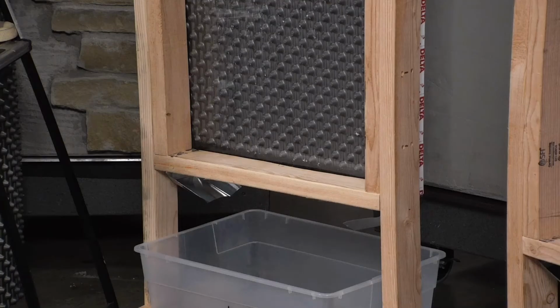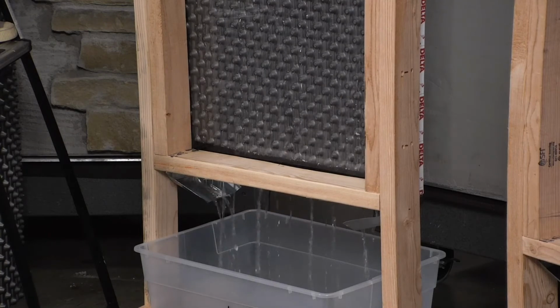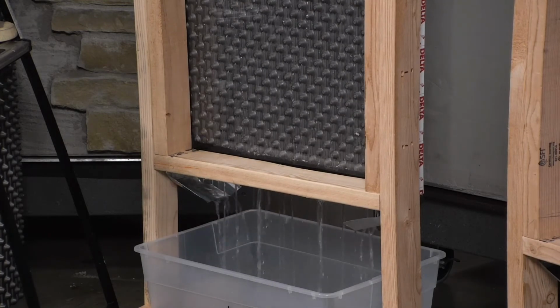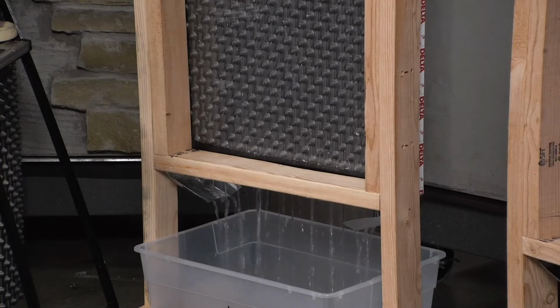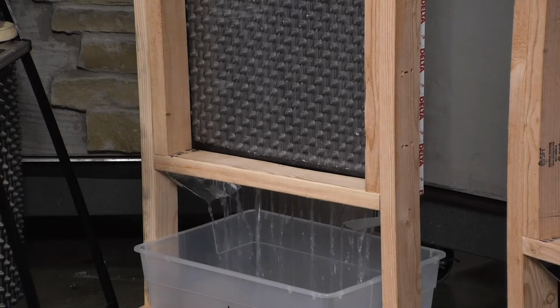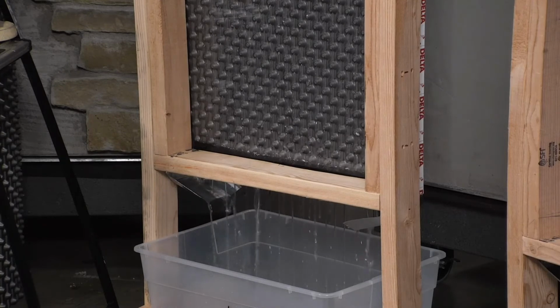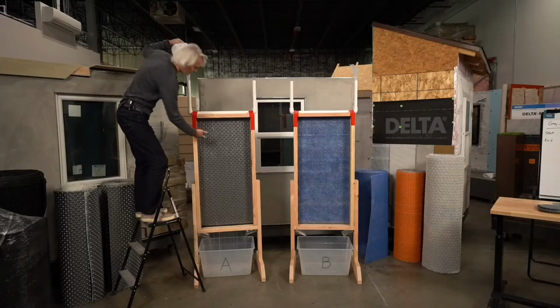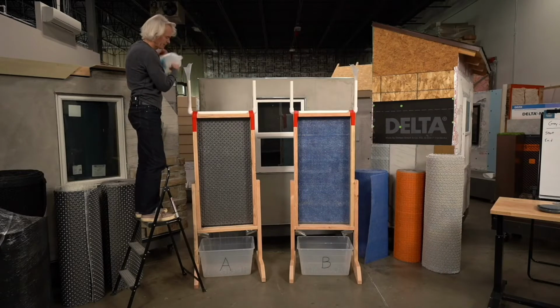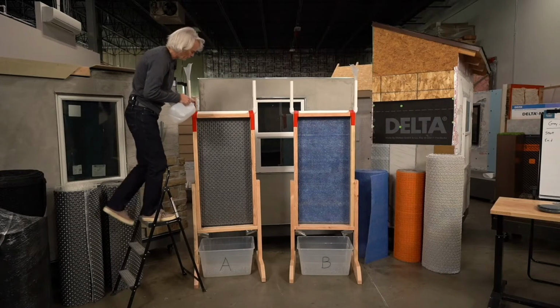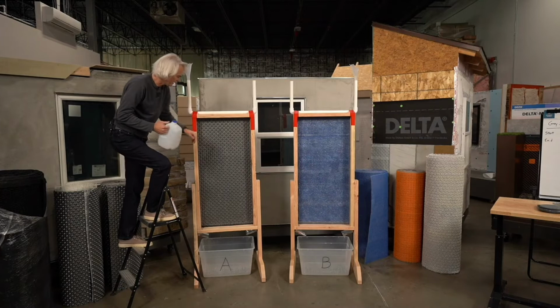Now let's check this one. Oh, got some more spill in there a little bit. That's some really fast water movement that we've got going on through there. Wow, you can see the water just racing through there. It's a molded product. It has those little standoff legs on it.